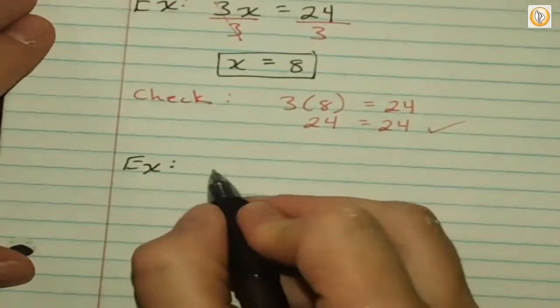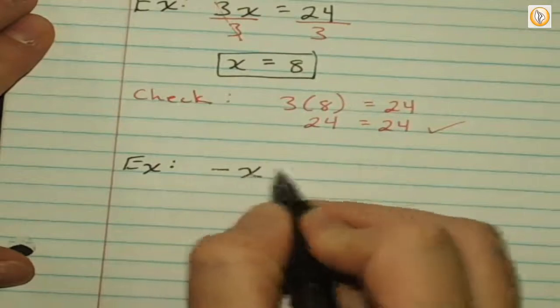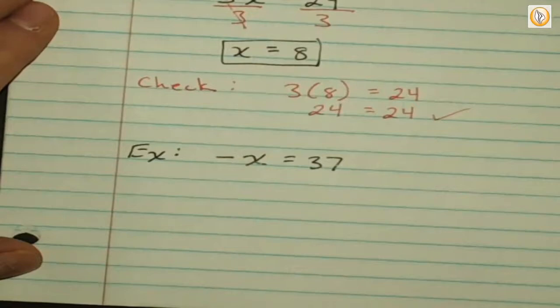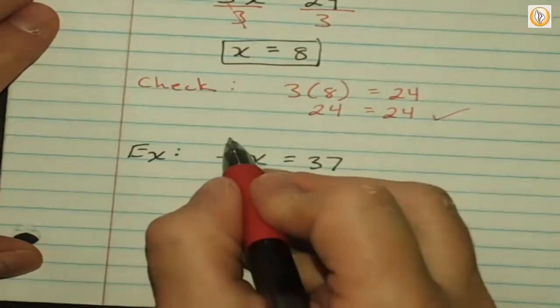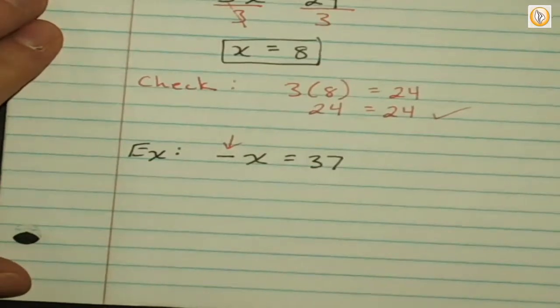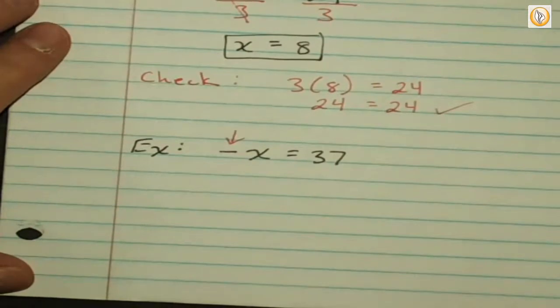What if I have this as my problem? Can I have a negative in front of the variable? No. Gabby's shaking her head no. So does anyone know what we do?